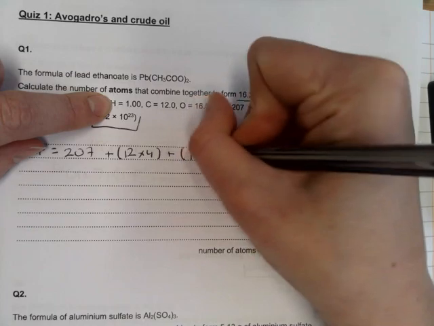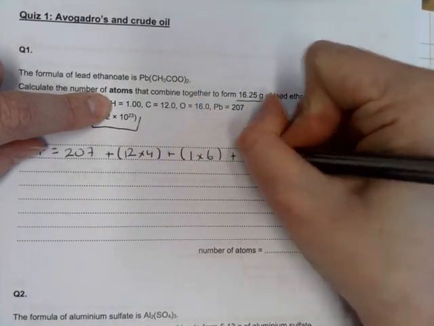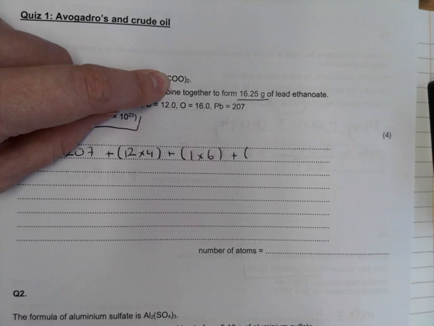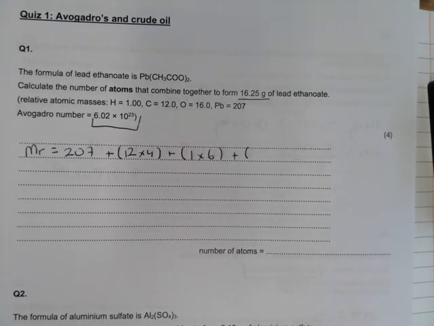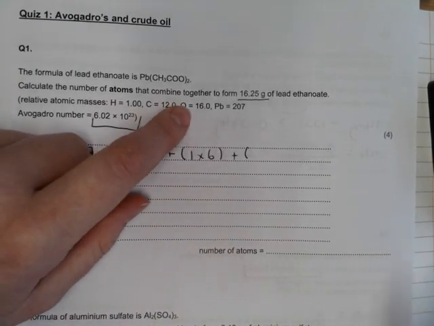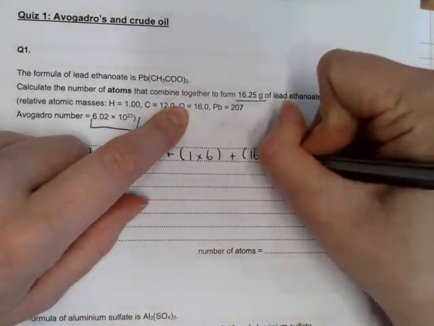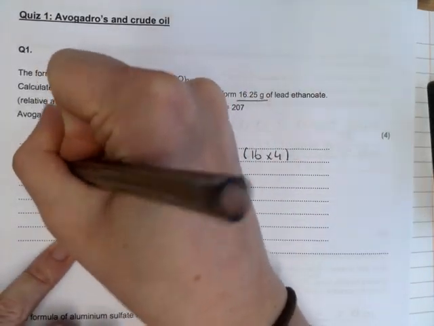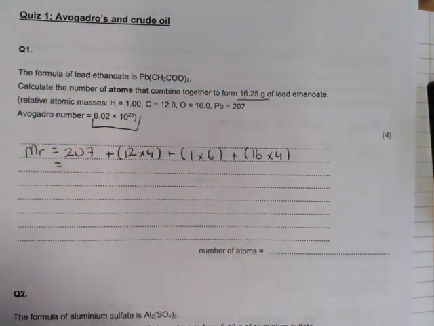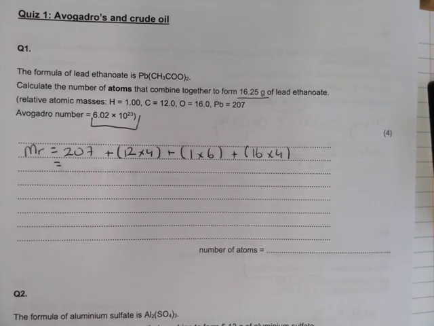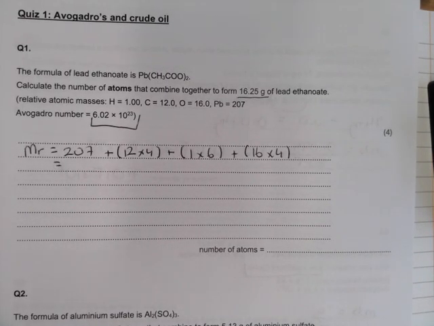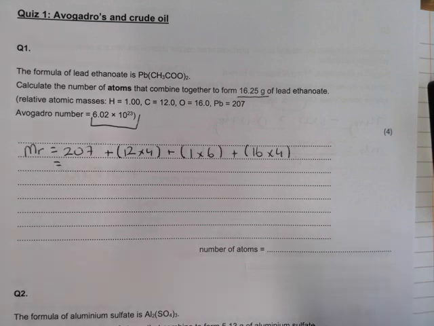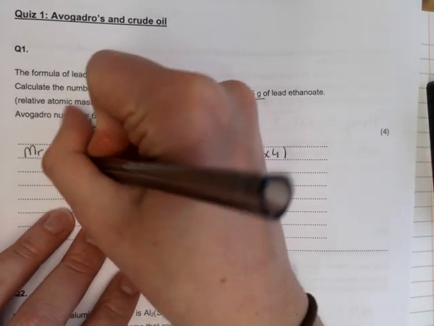Hydrogen has a mass of 1, and there's 6 of them. And then I've got oxygen. I've got 2 of them inside the bracket, but there's a 2 outside the bracket, so 4 oxygens in total. Oxygen is 16, so it's going to be 16 times 4. And then you'll see I'm adding up all of those numbers to work out what the formula mass is. So 16 times 4 plus 6 plus 12 times 4, so 48, plus 207. So I end up with an answer of 325.